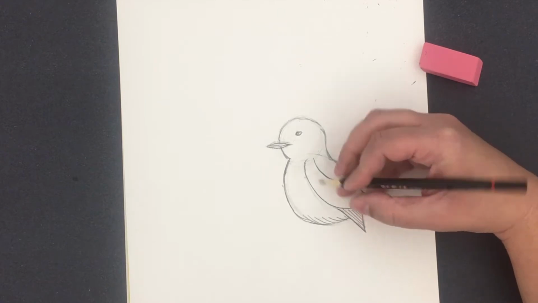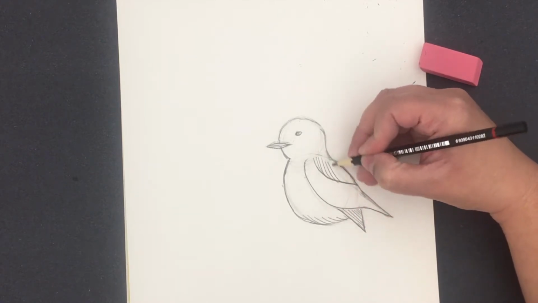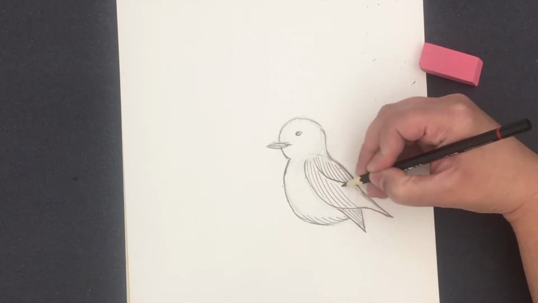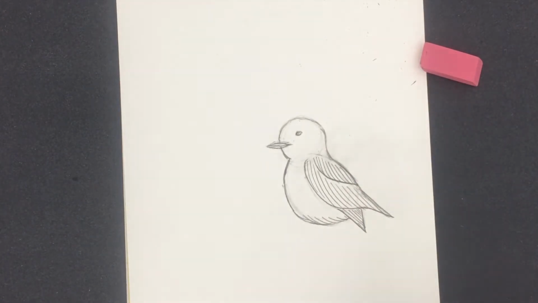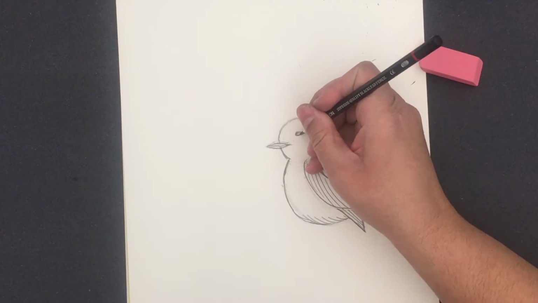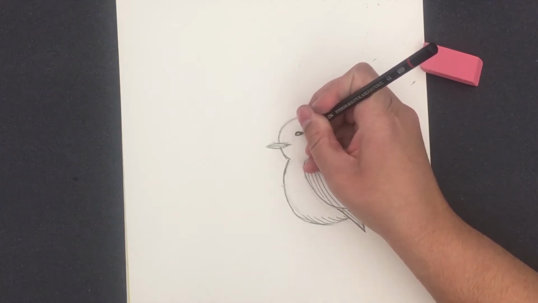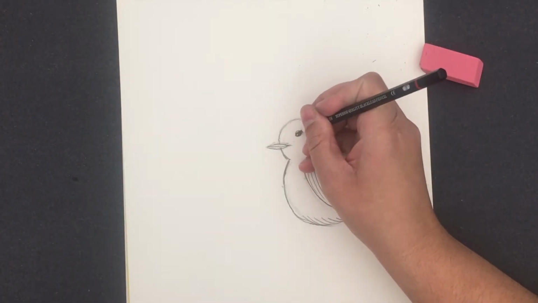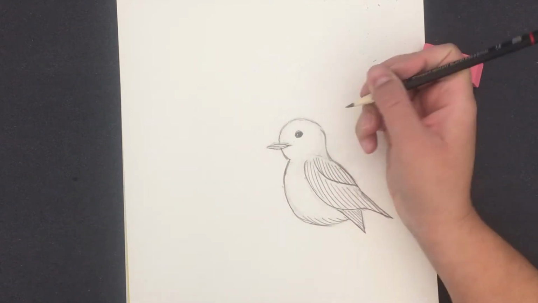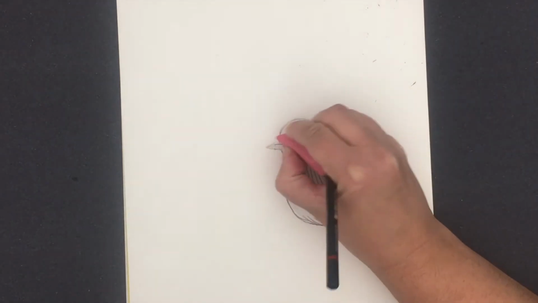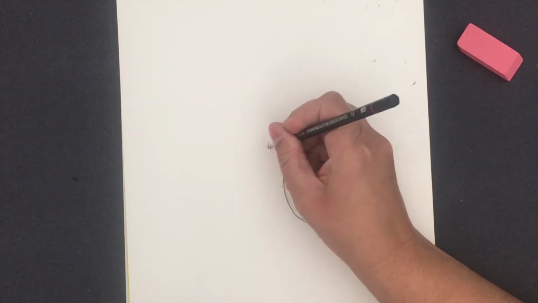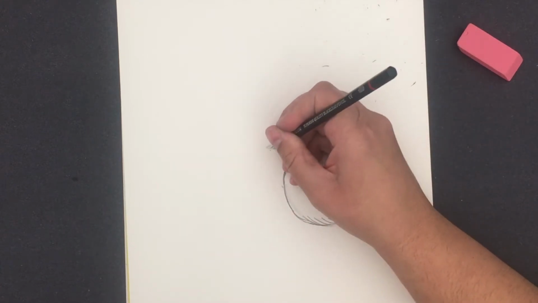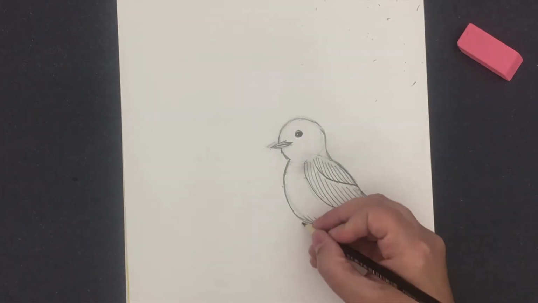Straight lines, more lines here for the upper wing, and more lines here for the bottom wing. There you are. Let's define his eye just a little bit more, just using the pencil to shade in, defining the bird's eye. Remember, you can stop this video at any time and replay it. Okay, and there we have our bird.